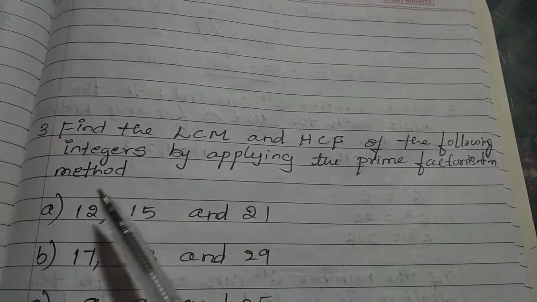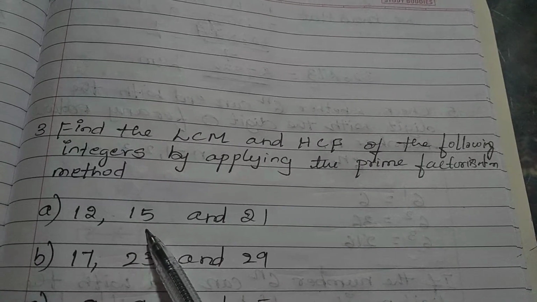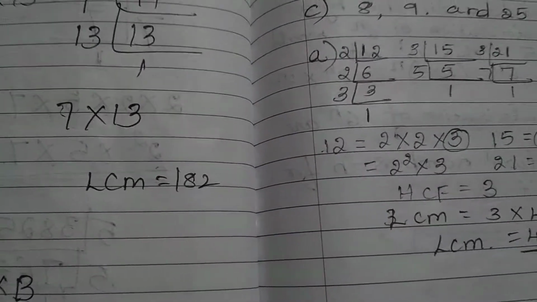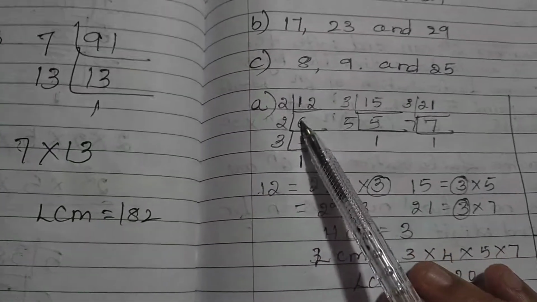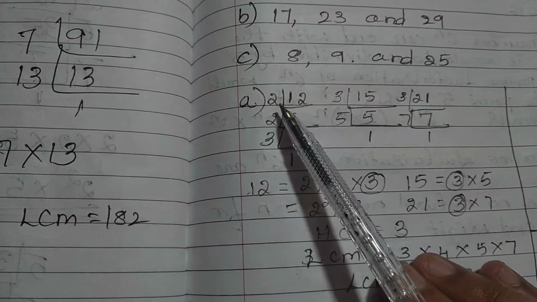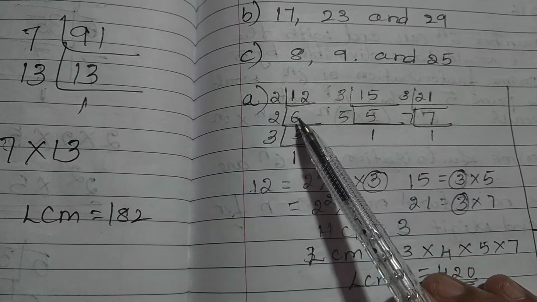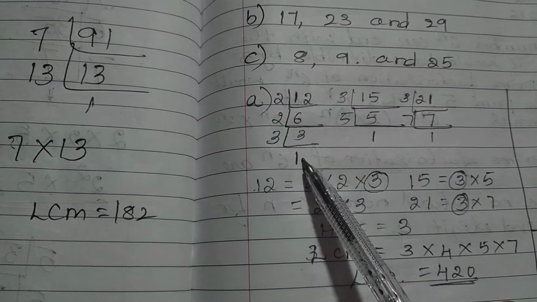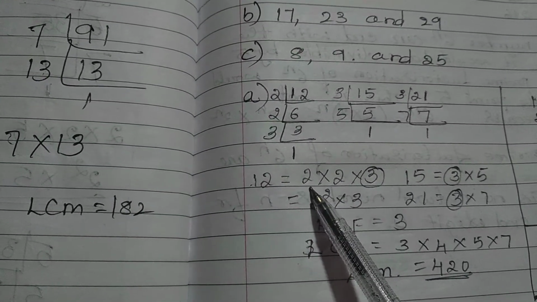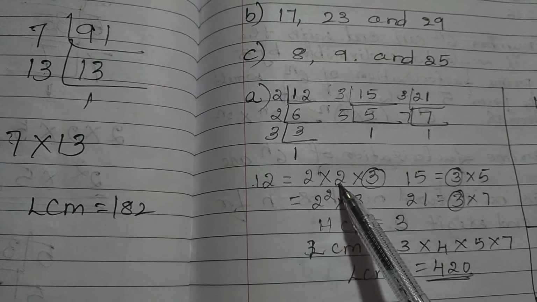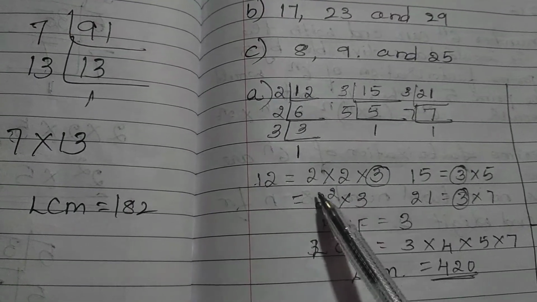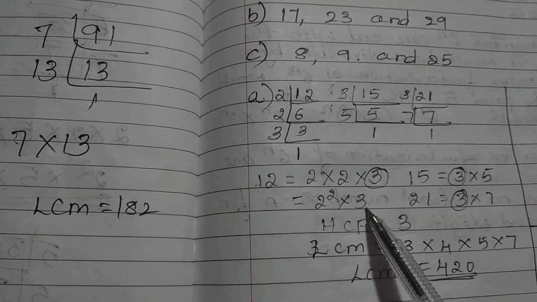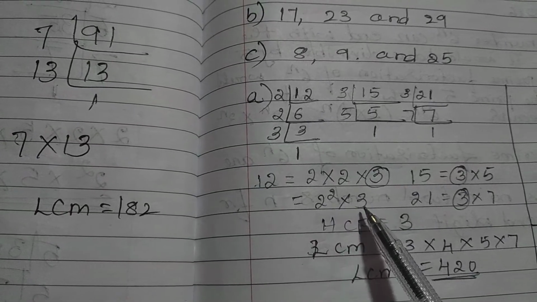Okay, the first problem: 12, 15, 21. We know how to find prime factorization. For 12, can you see this? From 2 it is 6, again from 2 it is 3, from 3 it's 1. So the prime factors of 12 are 2 into 2 into 3. So 2 into 2 means 2 square into 3. So these are the prime factors of 12.